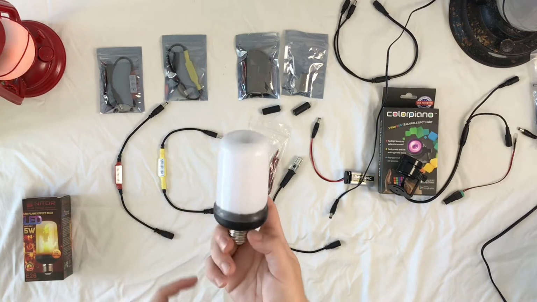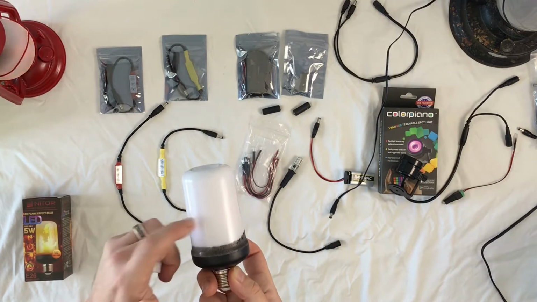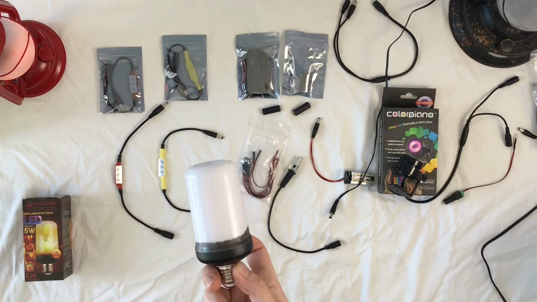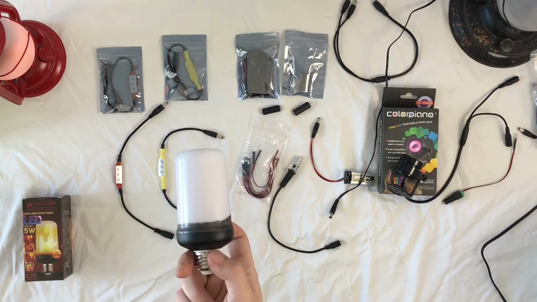But something like this, we use this in all of our standard house fixtures on the front of our house, as well as in every single pumpkin we have in our display. It produces a really bright and punchy flicker effect.